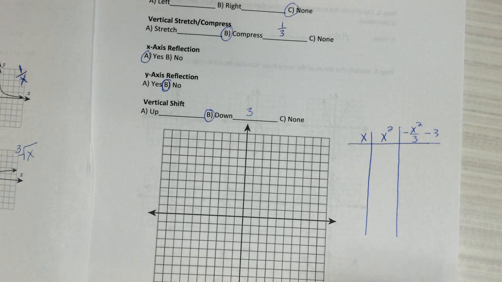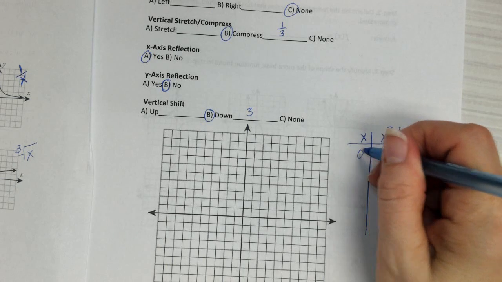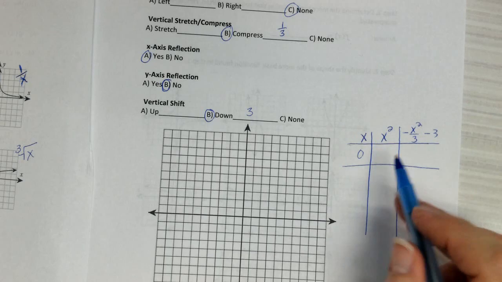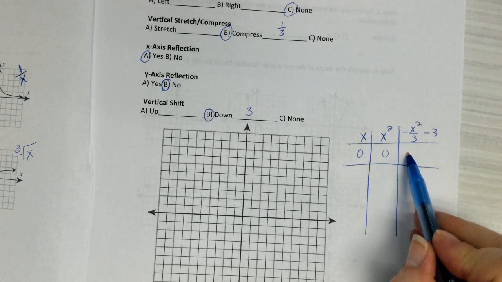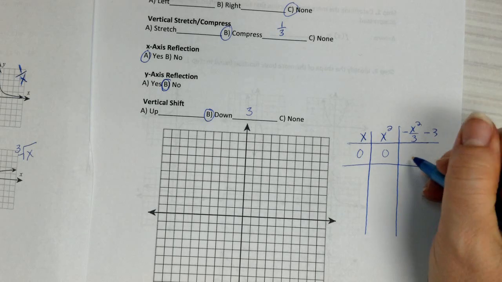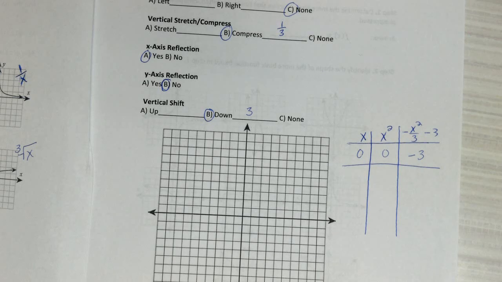Okay, in this instance, if x is 0, x squared is 0, and then this part would just be -3. Do you see that? I have 1 input, 2 outputs.